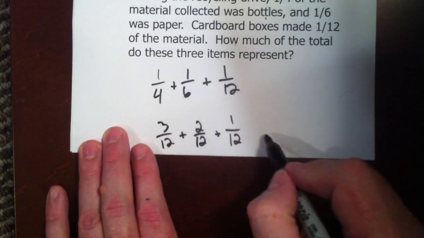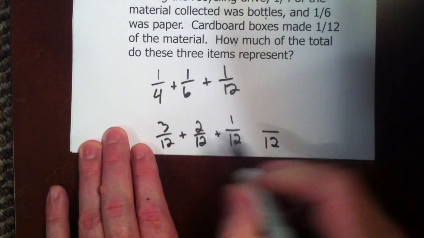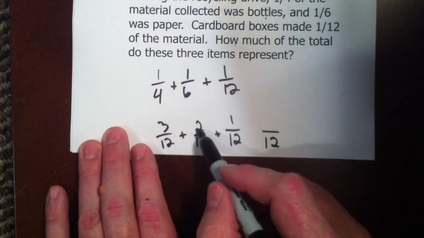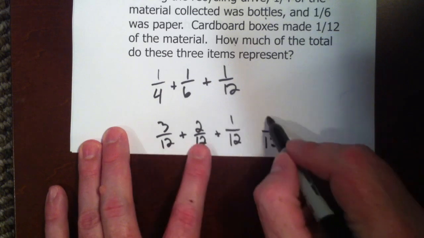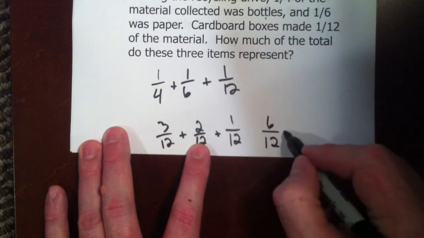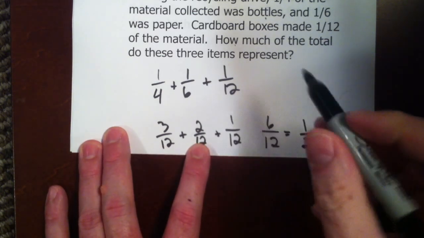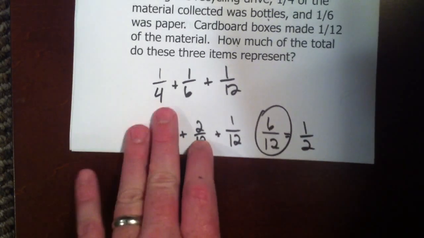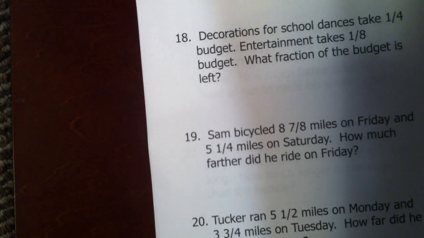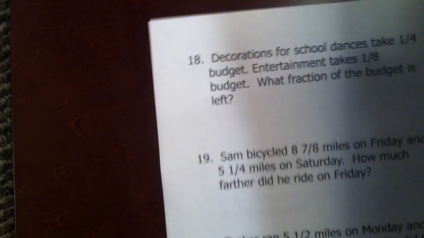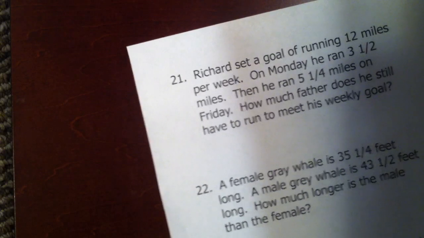We don't have to add the bottom. Remember, we're just adding the top. 3 plus 2 is 5 plus 1 is 6. 6/12 is the same once we reduce it to half. Remember, you must reduce for the answer to be correct. These are all the same as we've done before.